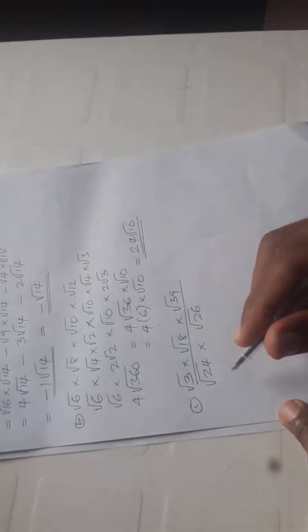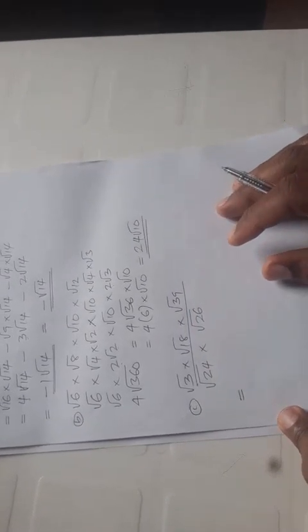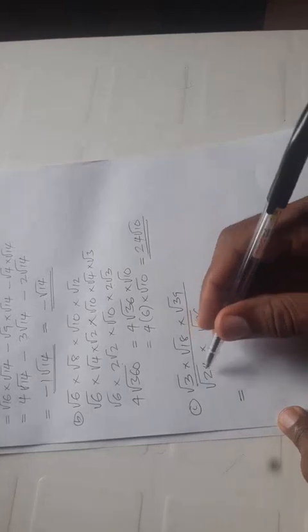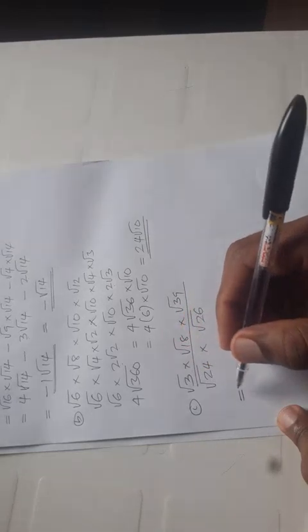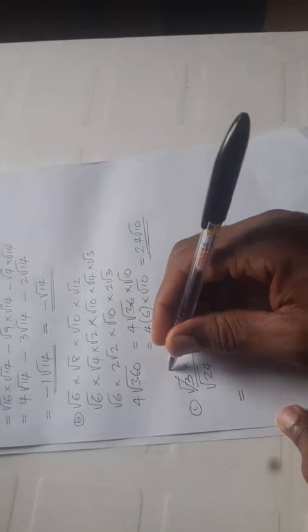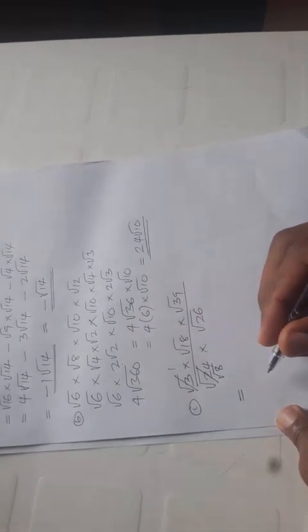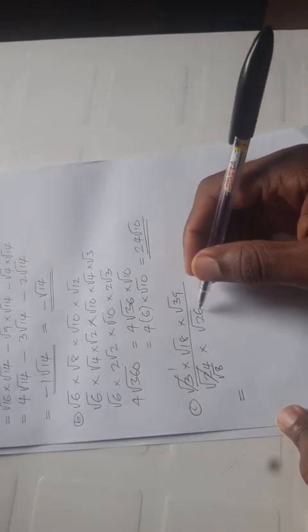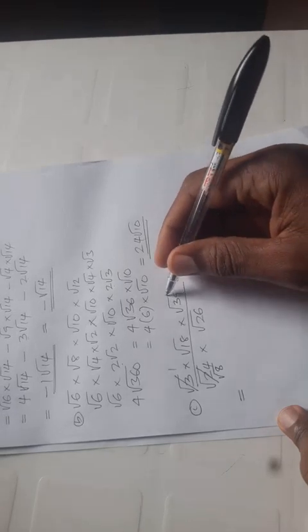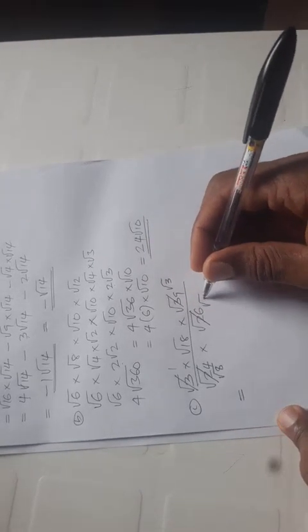So that is that. And then the last question here, we have root 3, we have root 24. In this case, it's very simple. You can cancel out. Let us see the common factors. 3 can divide 24 to give us 8. So the same thing, root 3 can divide root 24 to give us root 8. Let's see another one I can cancel out. Root 13. 13 is a common factor between 39 and 26. So root 13 can reduce root 39 to root 3 and reduce root 26 to root 2.